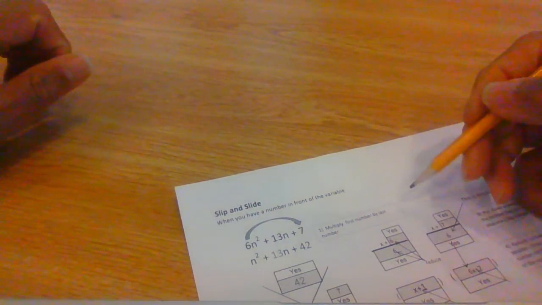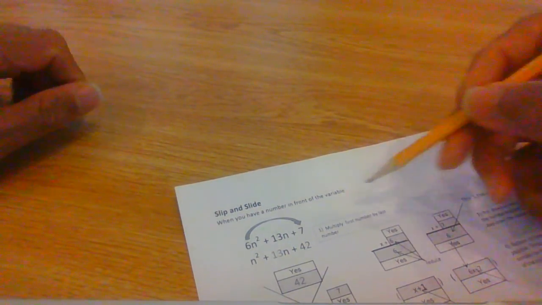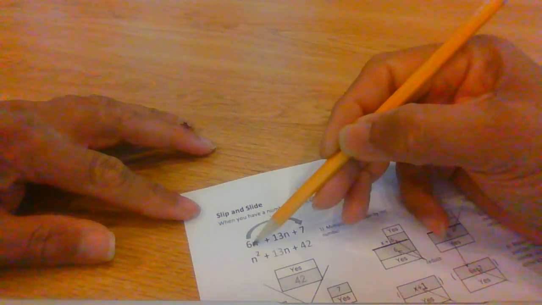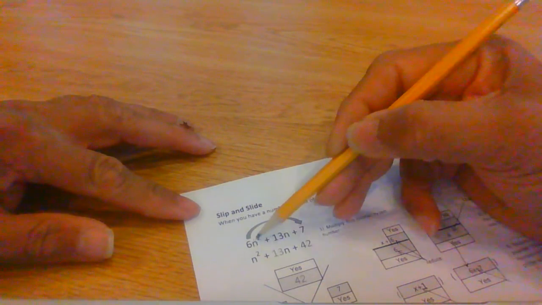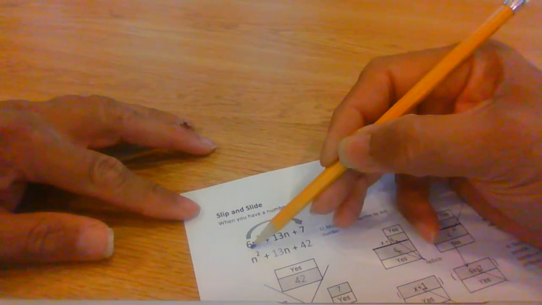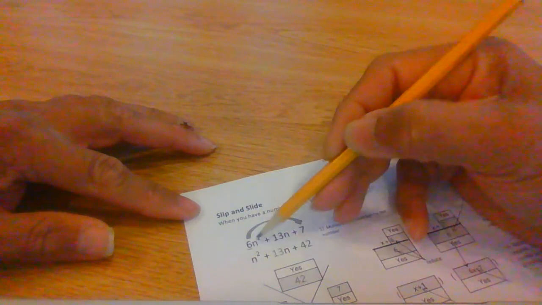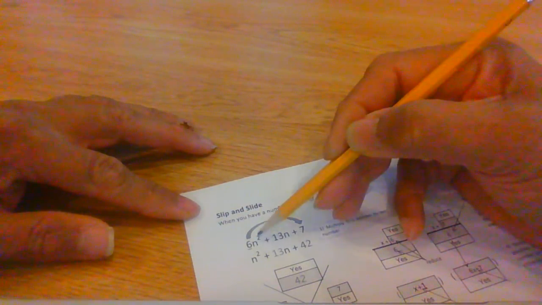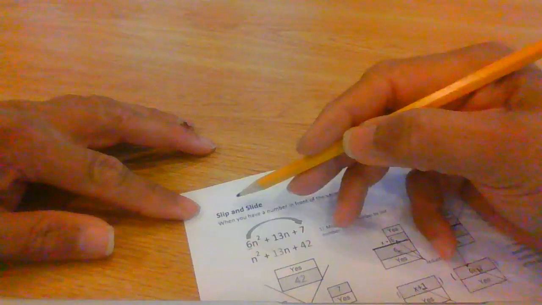All right, today we're going to still do some factoring, but in this problem, we're going to have a number in front of the squared number. So what do you do when there's a number in front of the squared number here? I call it the slip and slide.